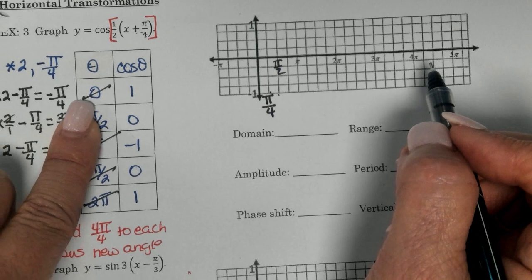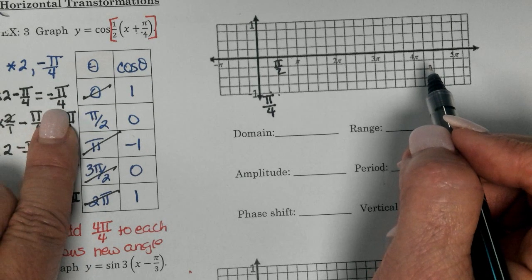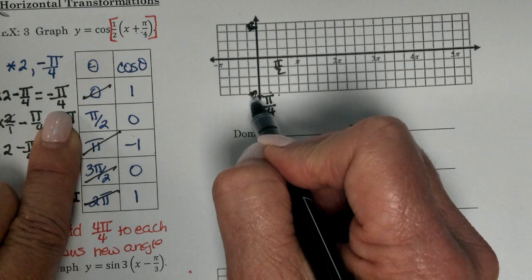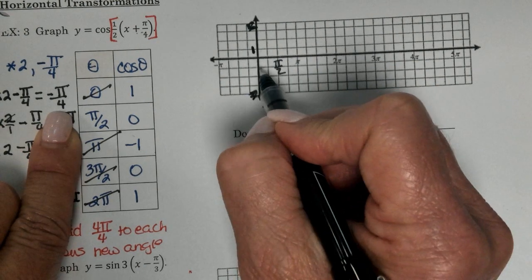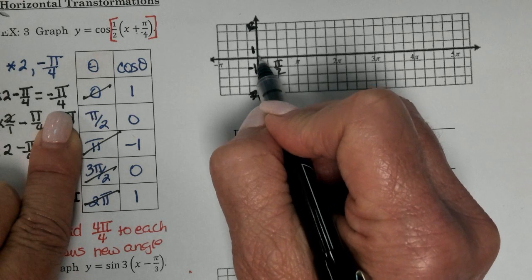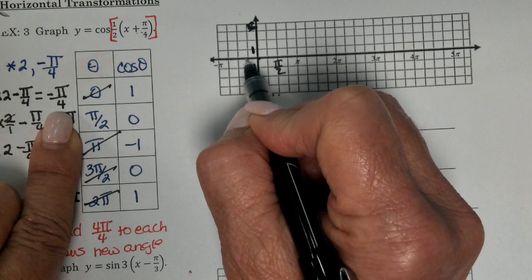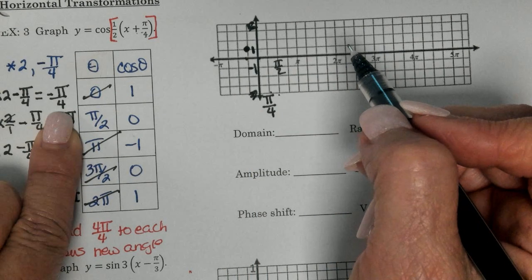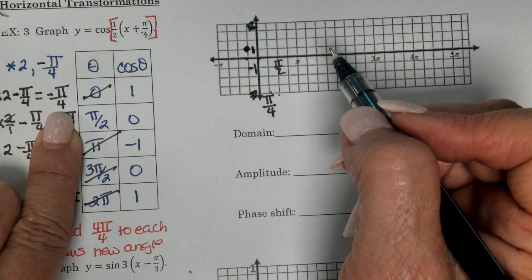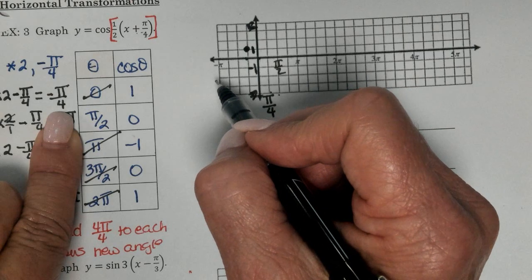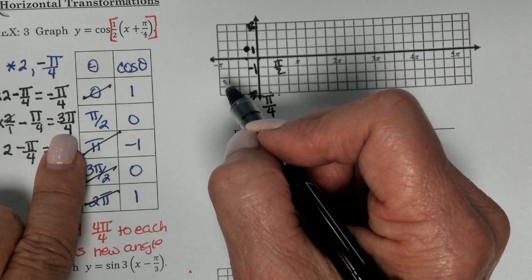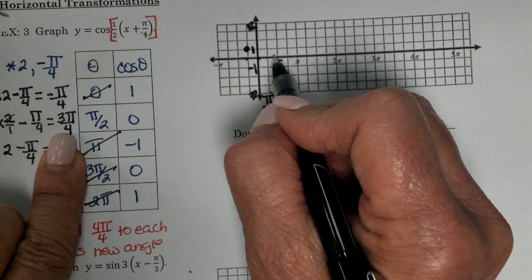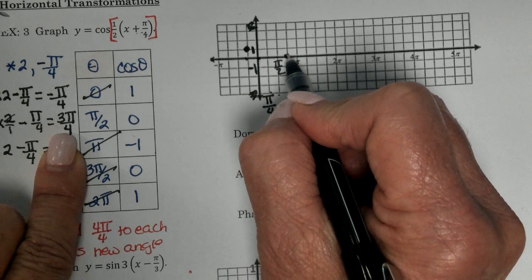Our first point, we're going in a negative direction. So let's get rid of those, and we're going to scale the verticals by 1. So if I go to negative pi over 4 and up 1, then I'm going to plot my point right there in that second quadrant. If I go to 3 pi over 4, then I just start at 0 and go 1, 2, 3, and plot my point at 0.